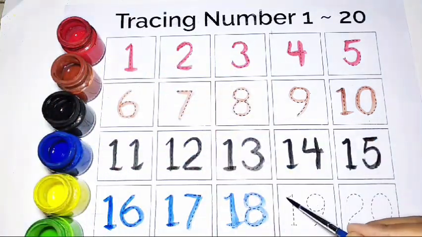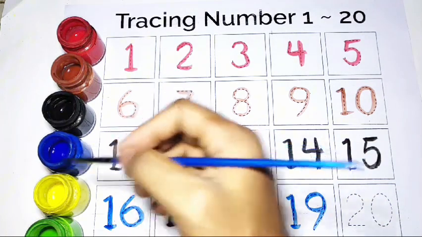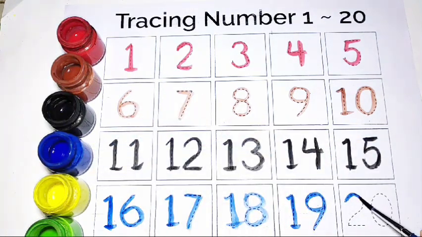The next one is 19. Now we draw 19. The last one is 20. The number 20. Kids, today we draw numbers 1 to 20.